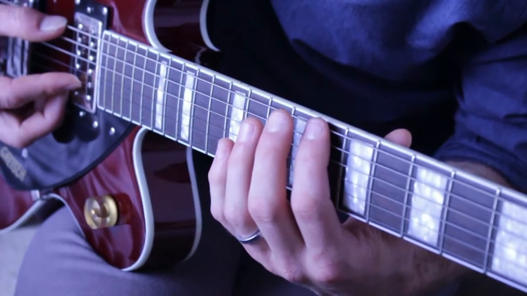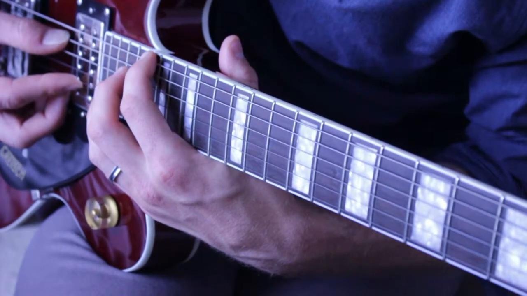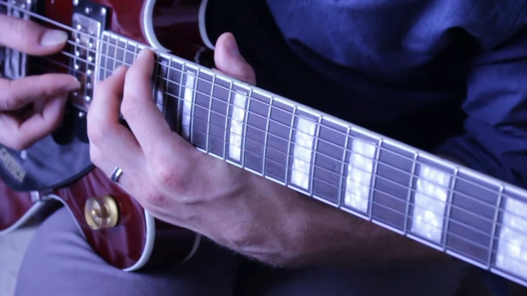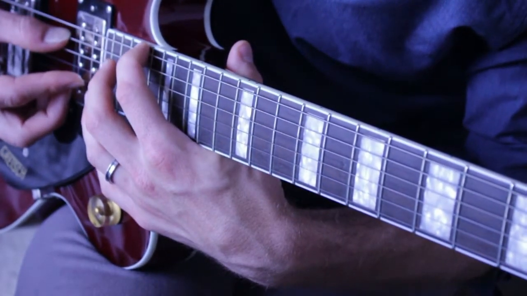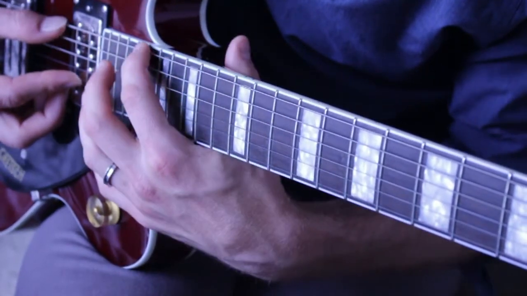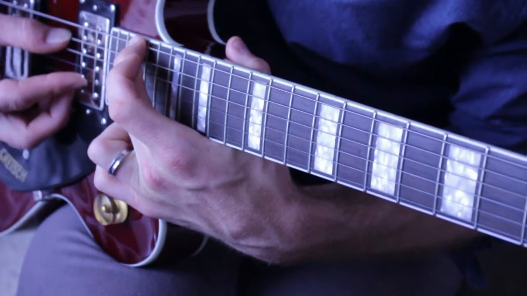If we go C to B flat, that's a minor 7th. And if we go C to B, that's a major 7th. And then one little more fret, one fret up there, is C again.